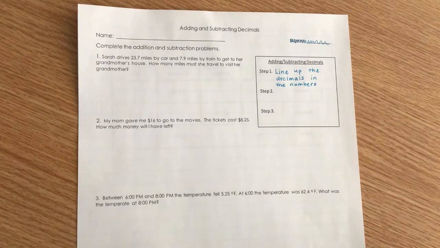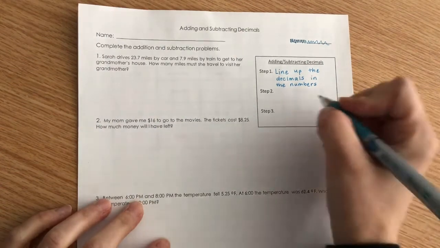For step 2, we saw this in our video as well. Sometimes we don't have as many digits in our numbers. So what did it say in the video to do if we don't have enough digits? We're going to add zeros or place zeros as placeholders.